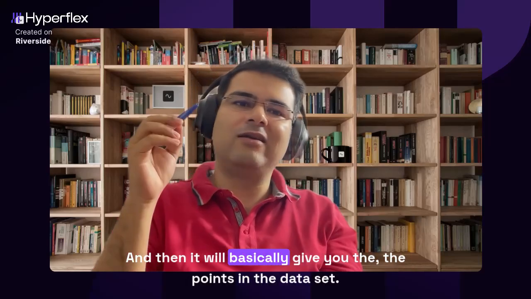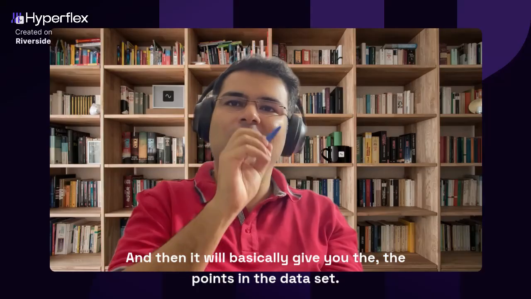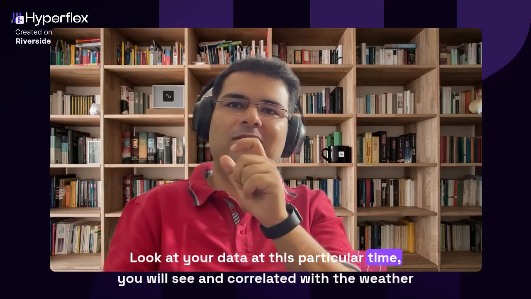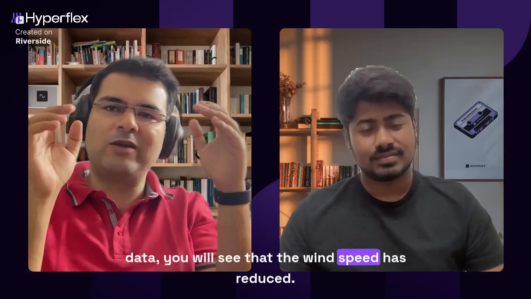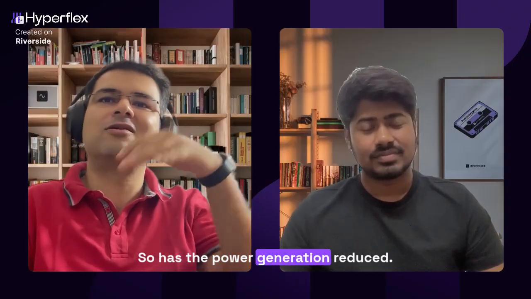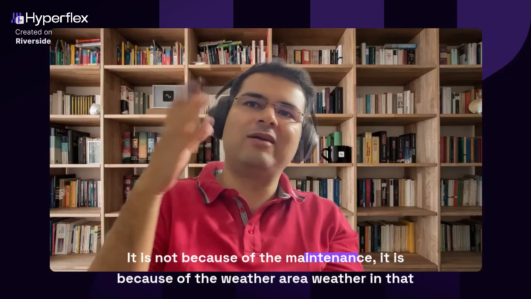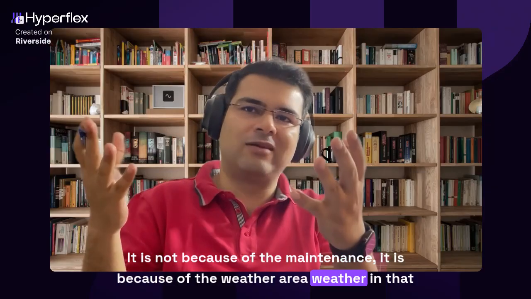And then it will basically give you the points in the data set. Look at your data at this particular time. You will see, and correlate it with the weather data, you will see that the wind speed has reduced. So has the power generation reduced. It is not because of the maintenance, it is because of the weather in that area.